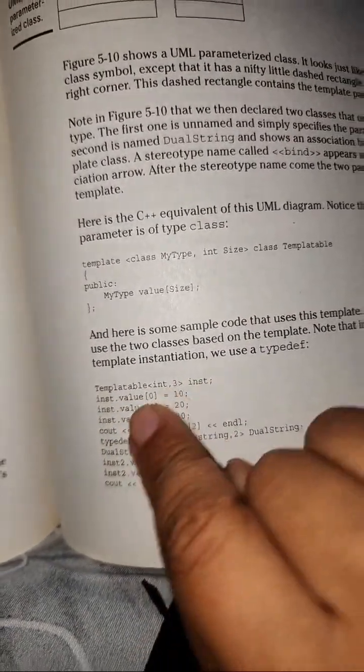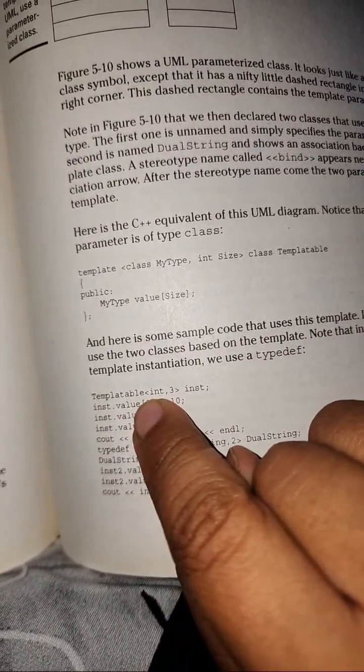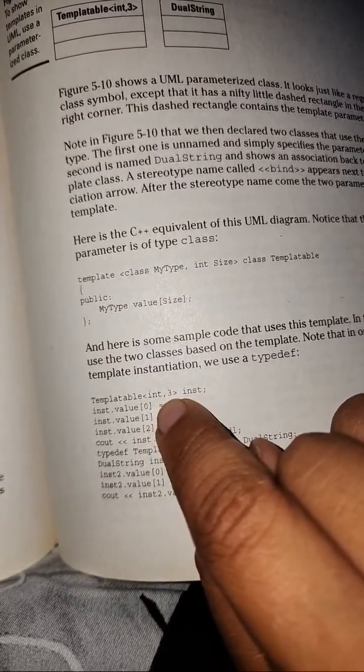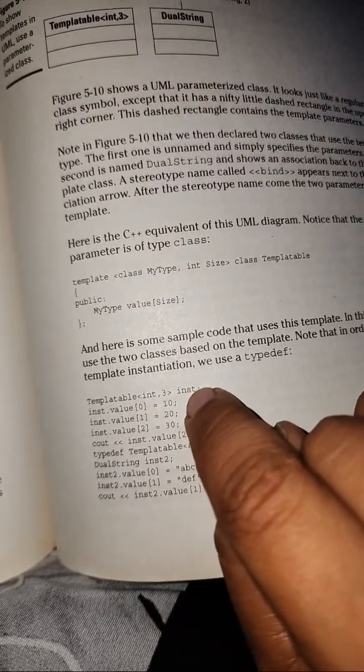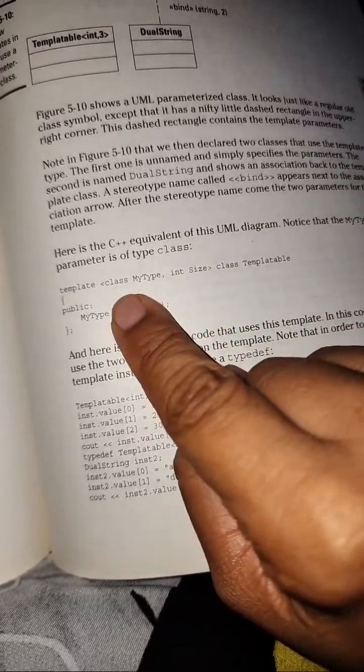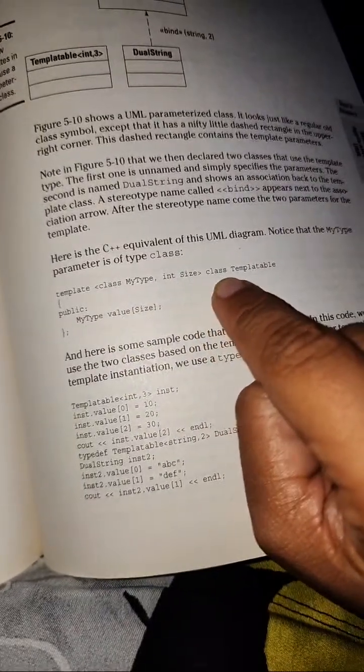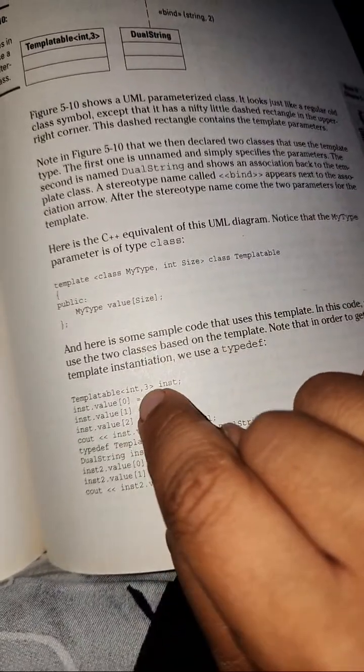In this code, we also use the two classes based on the template. Note that in order to get the name template instantiation, we use a typedef. Okay, back to this part. So this is using the template. They say templatable, they set int 3. The ints. So in this case, template int size class templatable. So they set that to 3.